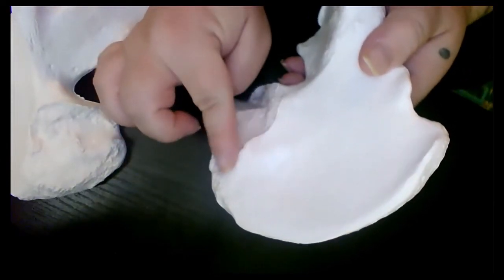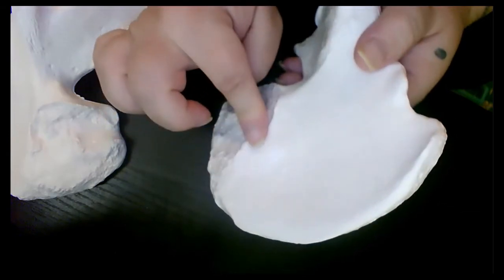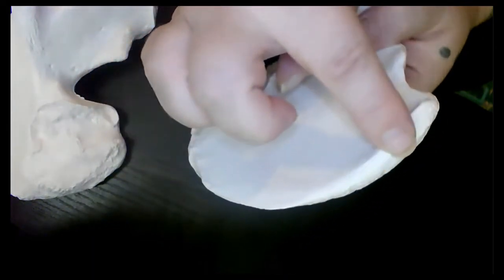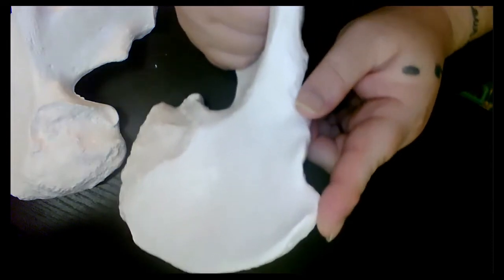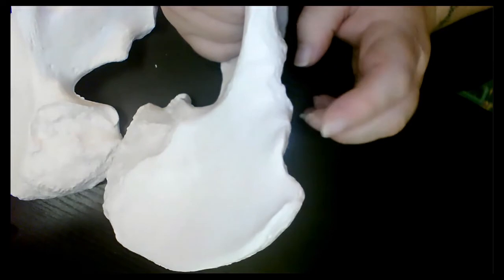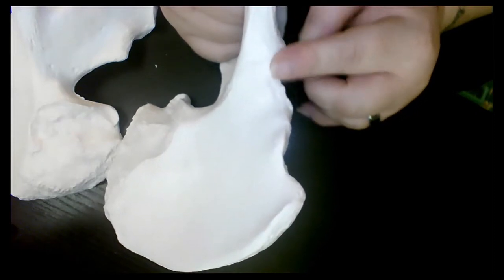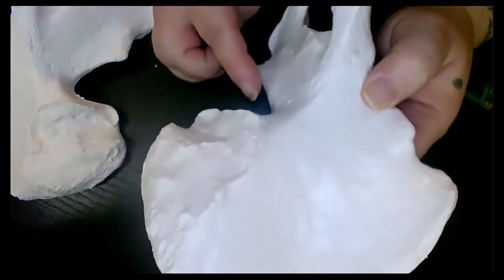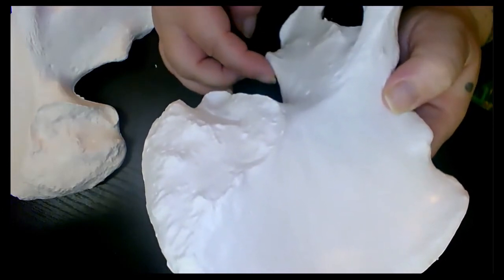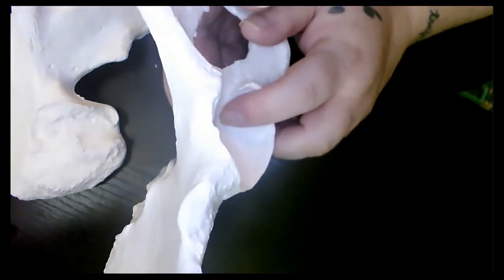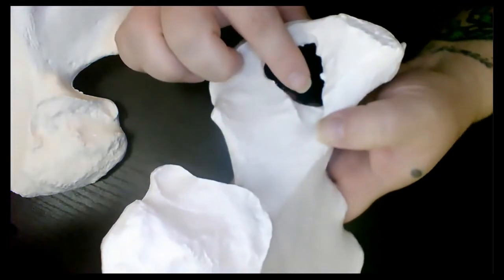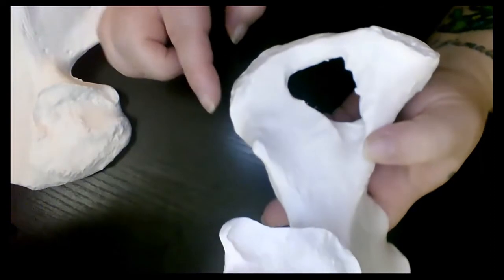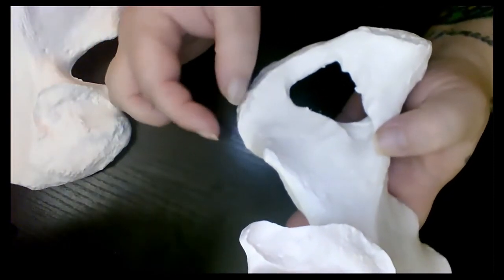Your hip bone, we have this right here, which is the posterior superior iliac spine, iliac crest, the sacral joint, anterior superior iliac spine, then the anterior inferior iliac spine, the ischial spine, pubic tubercle, obturator foramen, the pubic symphysis is right in here, and it's what connects them.